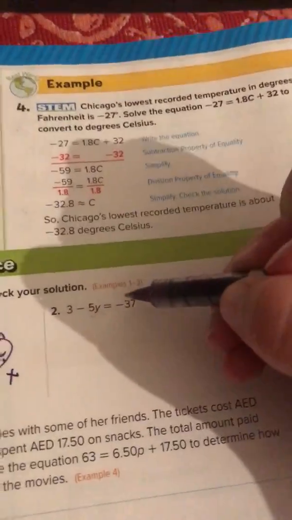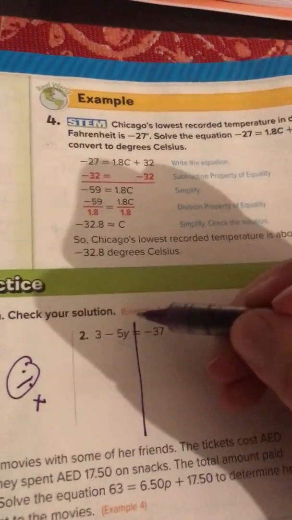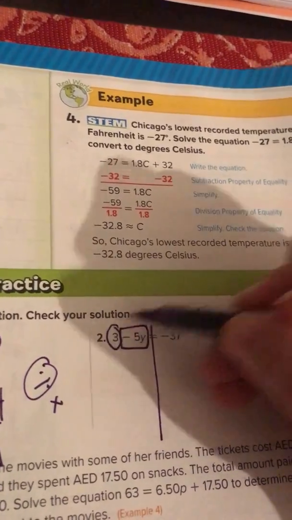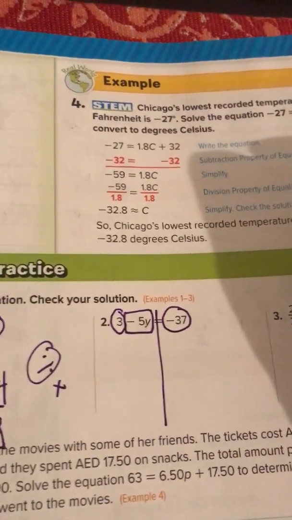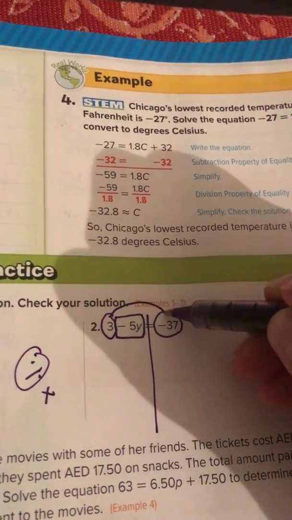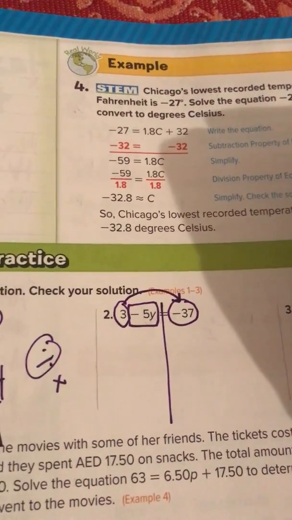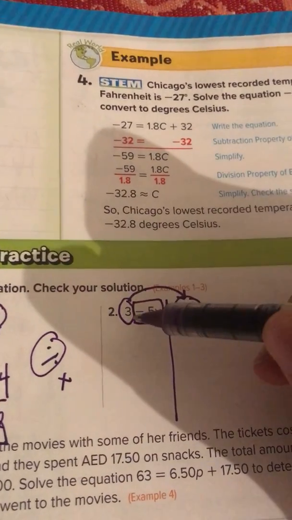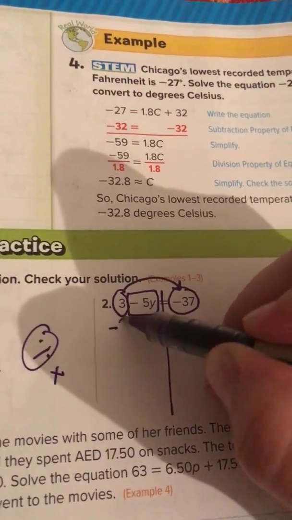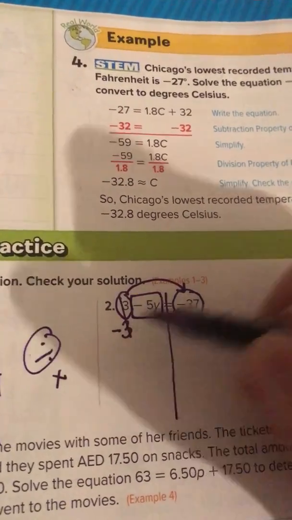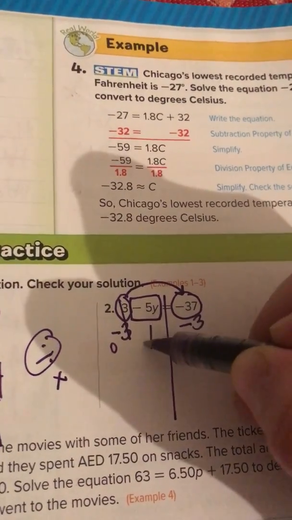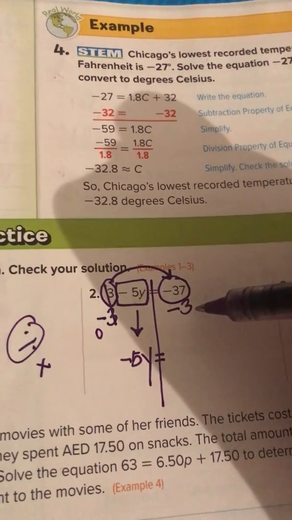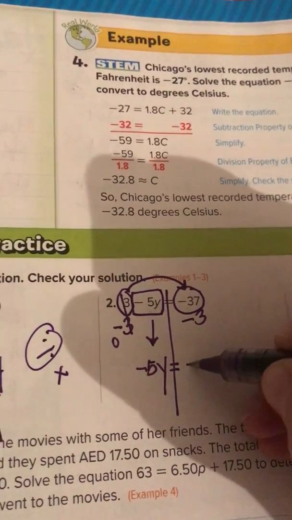All right, number 2 is very similar, except the order is a little bit different. This is a negative 5y, a positive 3, and a negative 37. Again, we want the variables on one side and the constants on the opposite side. So I'm going to move the 3 so that it's with the negative 37. It's a positive 3, so I would have to subtract 3 from both sides. This is equal to 0. I bring down my negative 5y. Negative 37 minus 3 gives me negative 40.